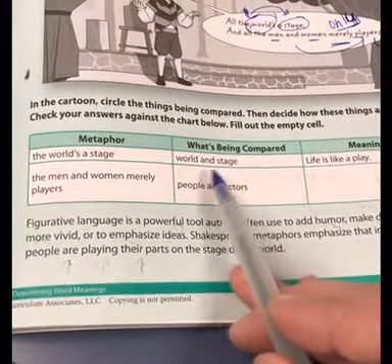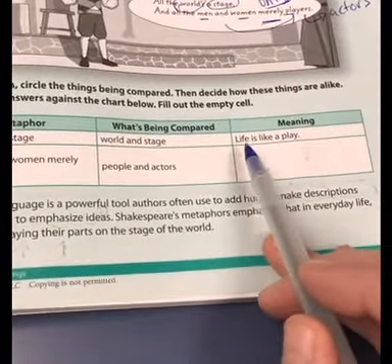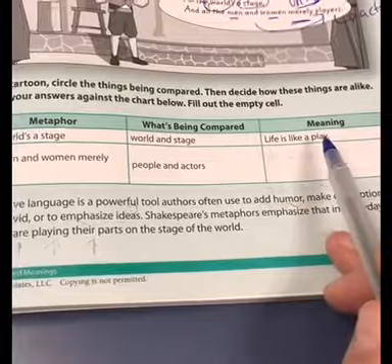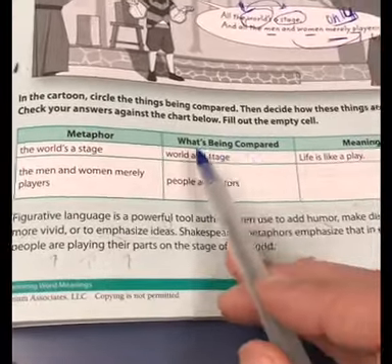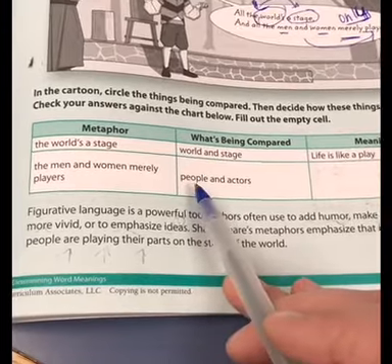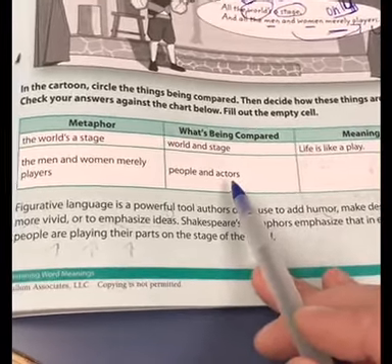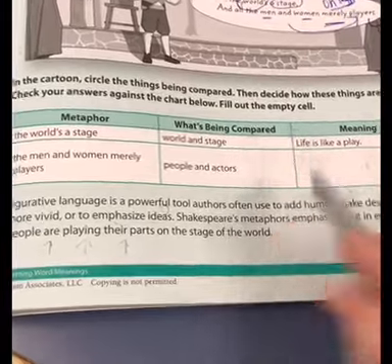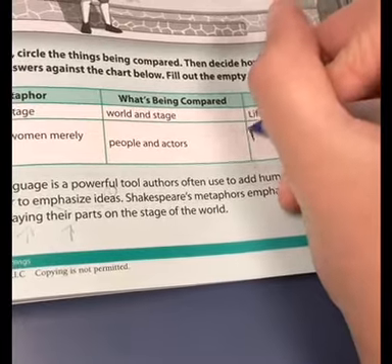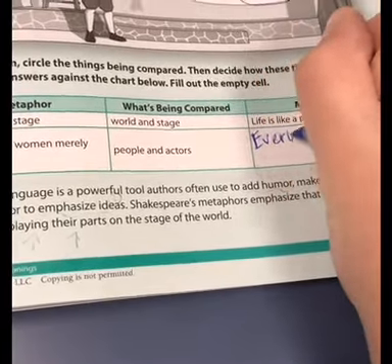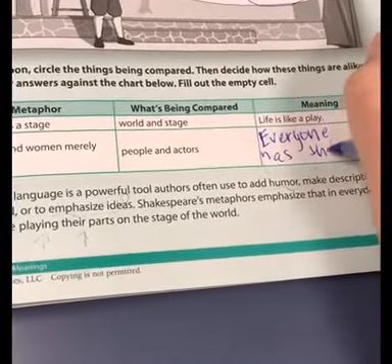We know that literally not all the world can be an actual stage, but he's just trying to make the point that our lives are like plays. The next line, men and women are merely players. What's being compared? He's comparing the people, you, me, your other teachers, your friends, whoever, to actors, those that would be on a stage. And what he means by this is that just like actors, everyone has their own role to play.